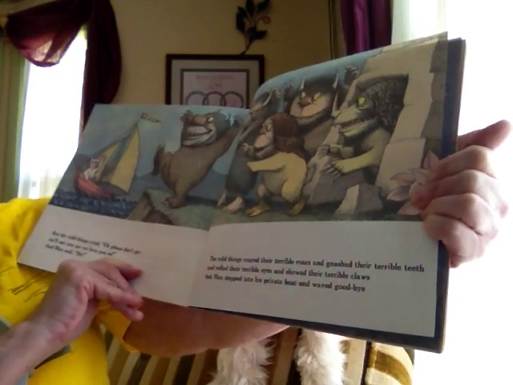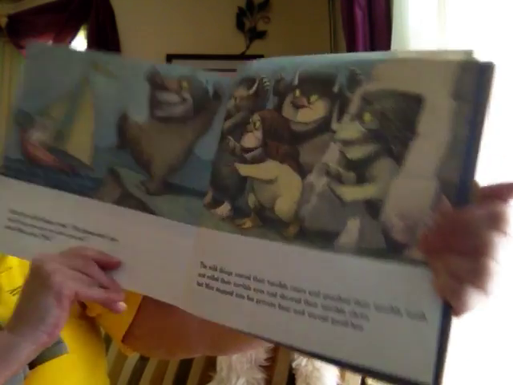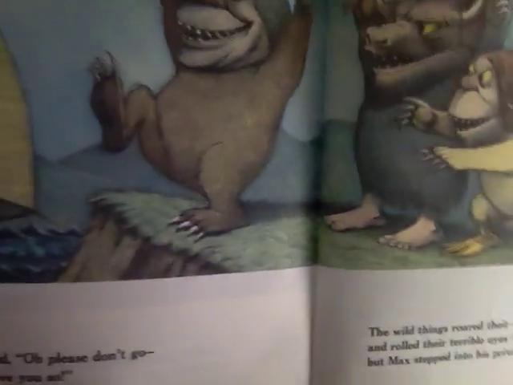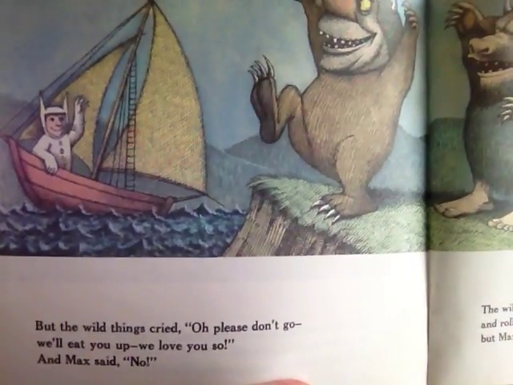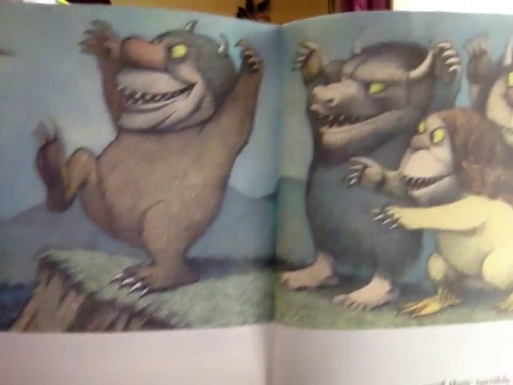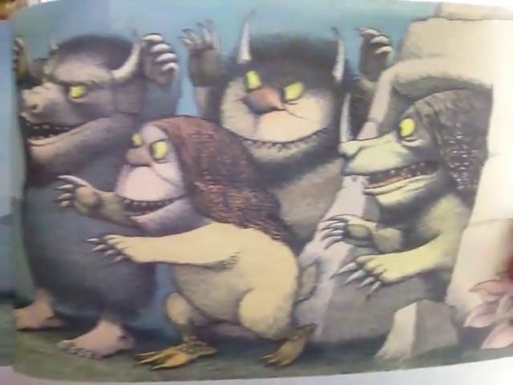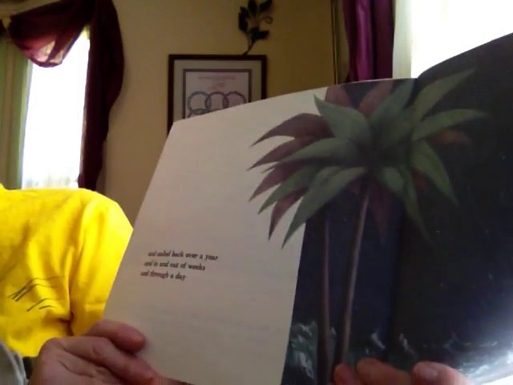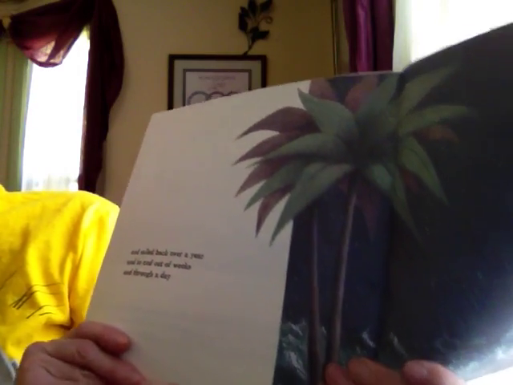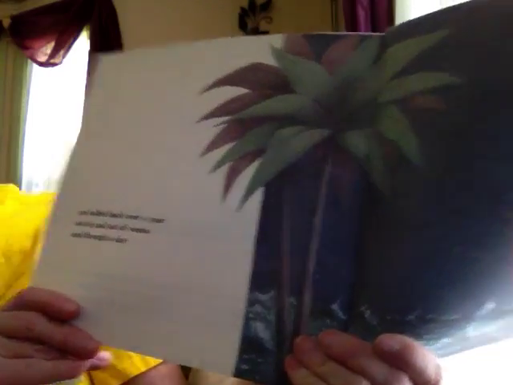But Max stepped into his private boat and waved goodbye. And sailed back over a year, and in and out of weeks, and through a day.